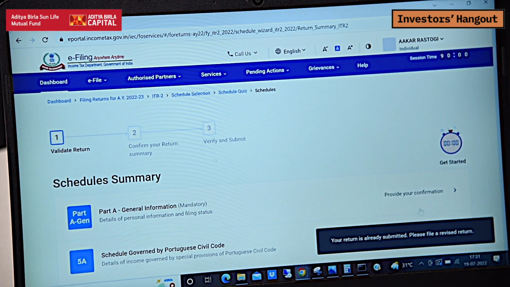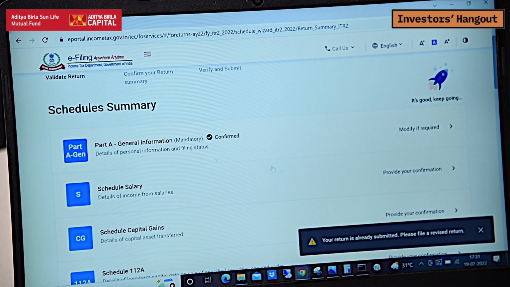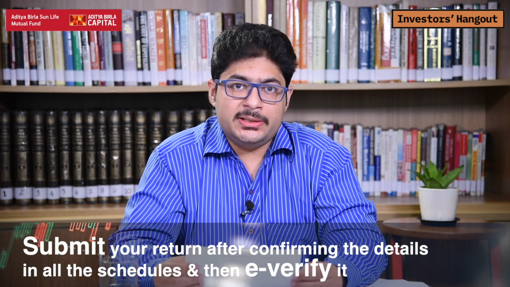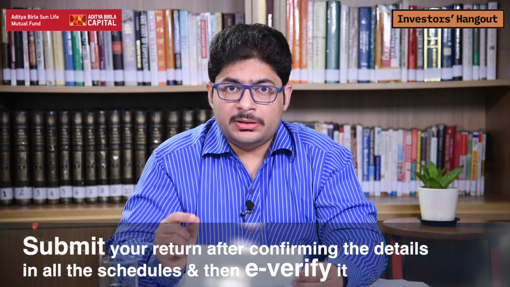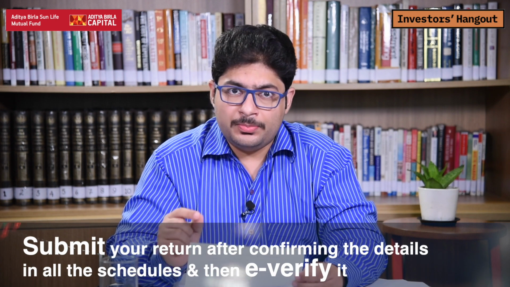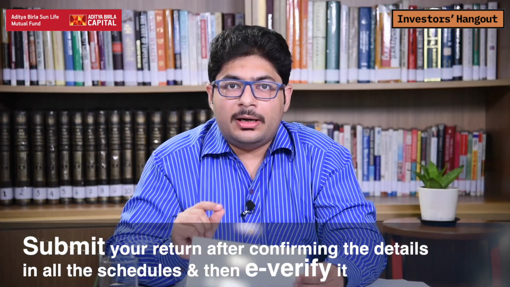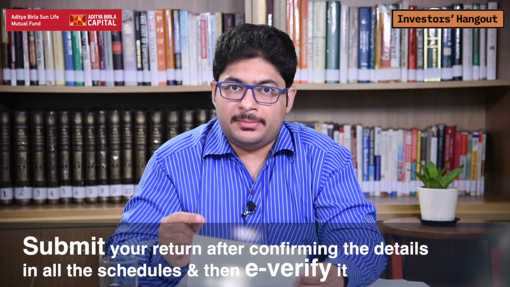As soon as you confirm the schedules, a green tick mark will appear along with each schedule. Once you have verified all the schedules and made necessary changes wherever required, just submit your return. There would be an option to preview it. The last step would be to e-verify it. That is very important. Unless you have e-verified your return, it won't be processed by the Income Tax Department.